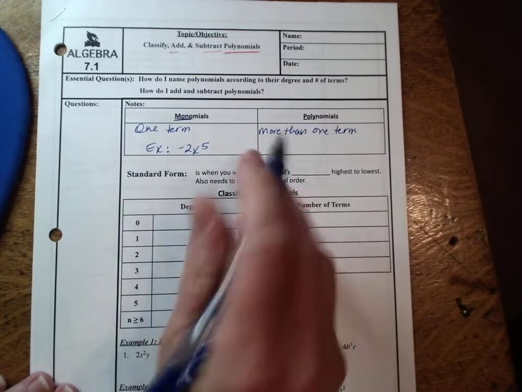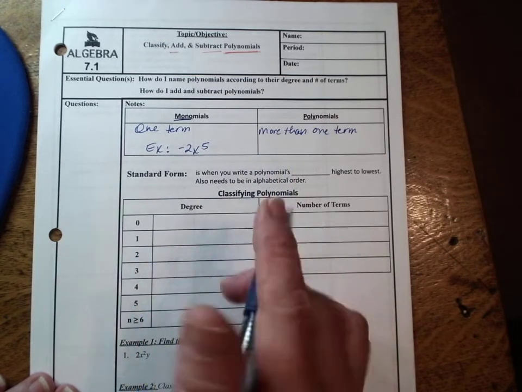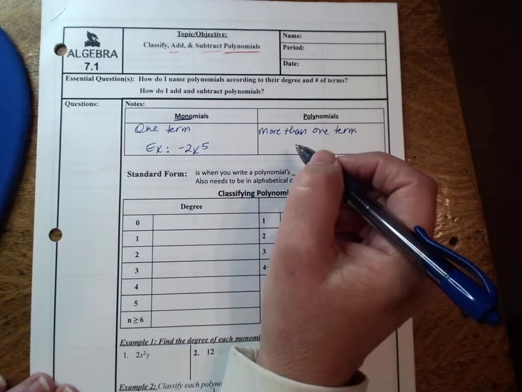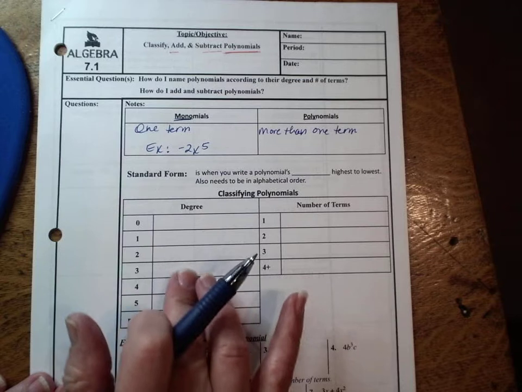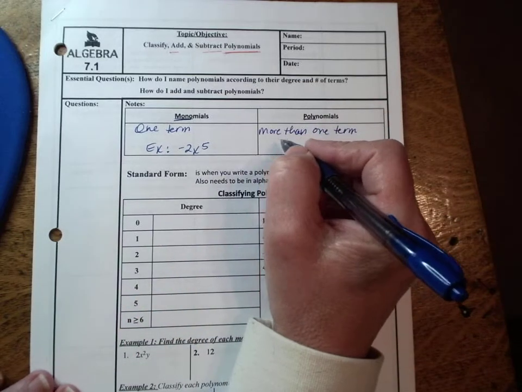We will name the polynomials, or classify them, according to what we call the degree and the number of terms. The number of terms you won't have a problem with. The degree gets a little crazy, well, not too bad.